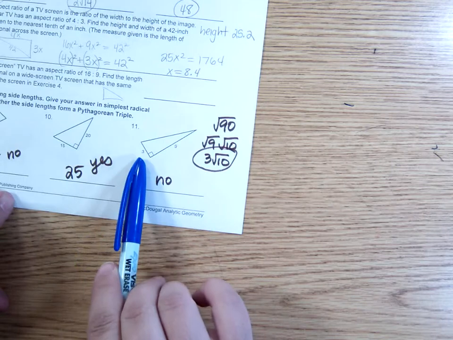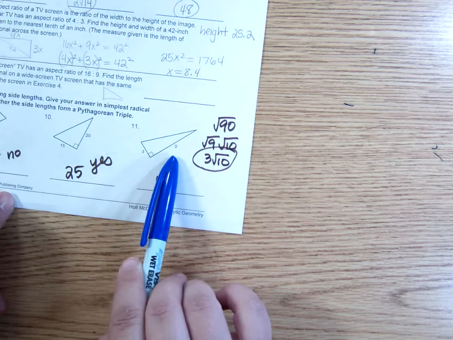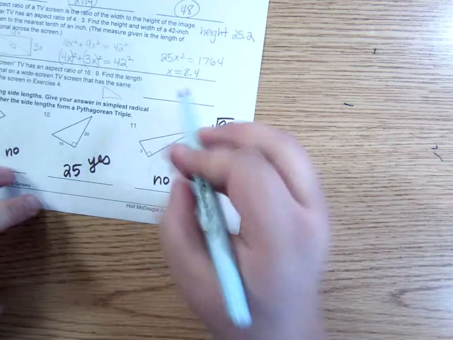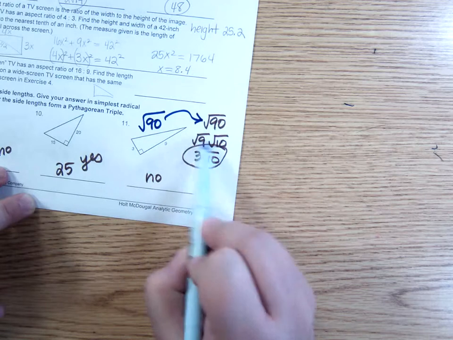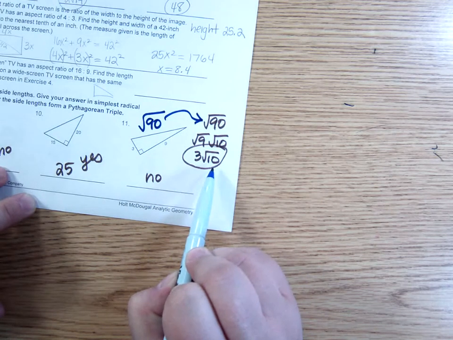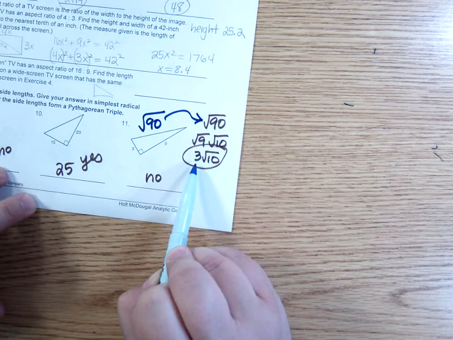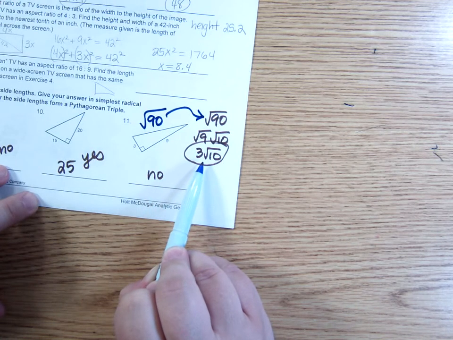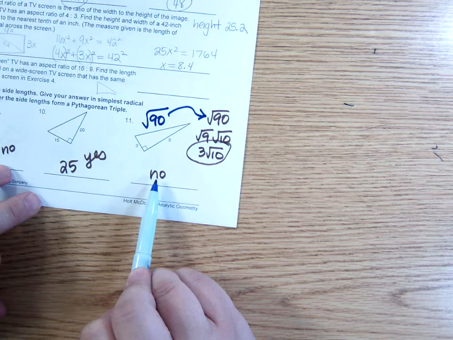Number 11. These are the two legs, 3 and 9. So 3 squared plus 9 squared. So when I do that, I get 9 plus 81, and I get 90. So this is the square root of 90. Well, square root of 90 I can simplify, and I get 3 root 10. Because square root of 90, 9 goes into there 10 times, and 9 is a perfect square, so square root of 9 is just 3. However, this number is not a whole number, 3 root 10. If you have a radical in the simplest form, or you have a decimal in the simplest form, that's not a whole number. So this is not a Pythagorean triple.